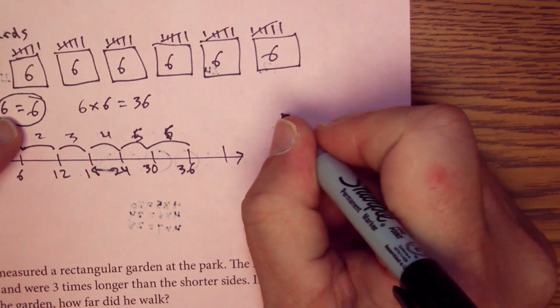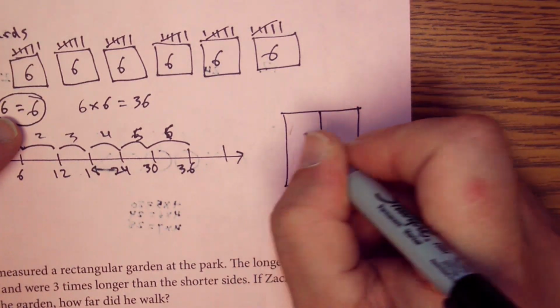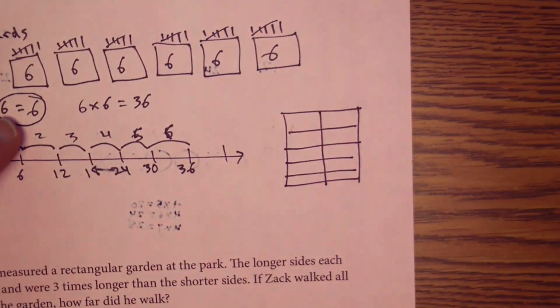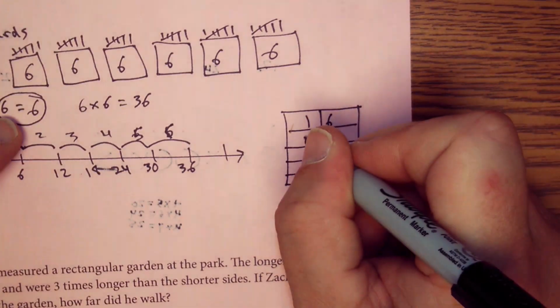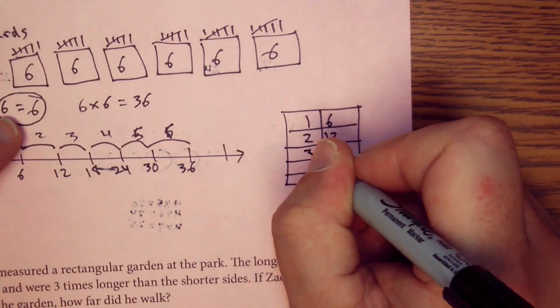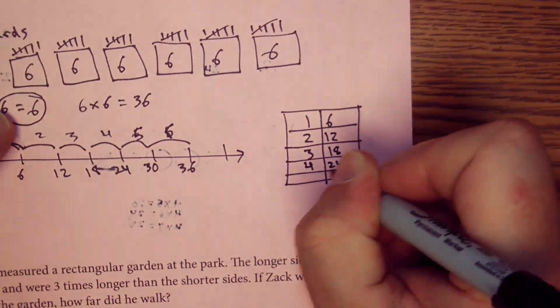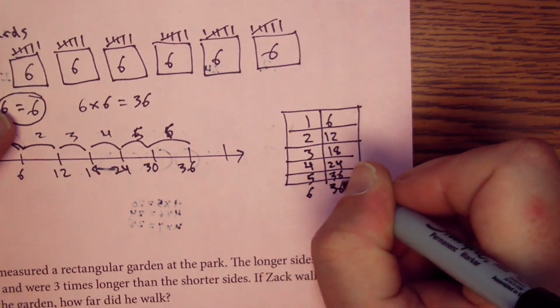We could also set up a ratio table if we wanted to. All right? I don't know how many rows we'll need, but let's start there. I could say one group needs 6 cards. 2 groups would need 12. 3 would need 18. 4 would need 24. 5 would need 30. 6 would be 36.